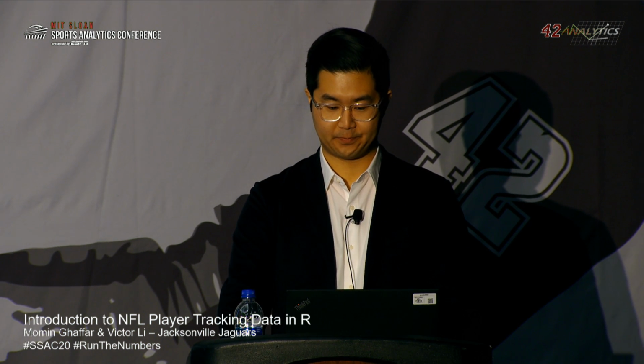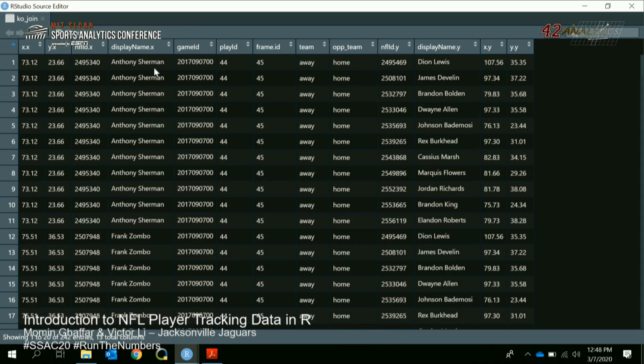So if you guys remember, KO had one row for each player, while KO join has 11 rows for each player. So in this case, we have 11 rows for Anthony Sherman, and each row corresponds to a different Patriot. So, Anthony Sherman with Dion Lewis, a kick returner. And note that we have the XY coordinates for Anthony Sherman and the XY coordinates for Dion Lewis. Now we can do, just like in Excel or something, column by column math to help find the distance for each one of these rows, each one of these opposing player pairs.